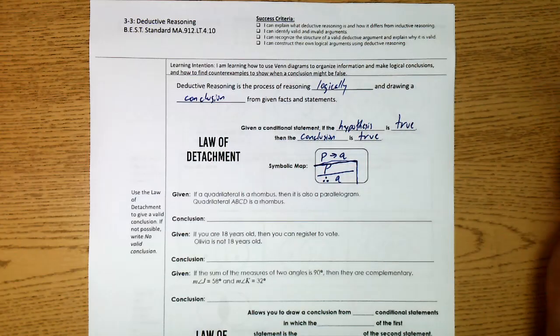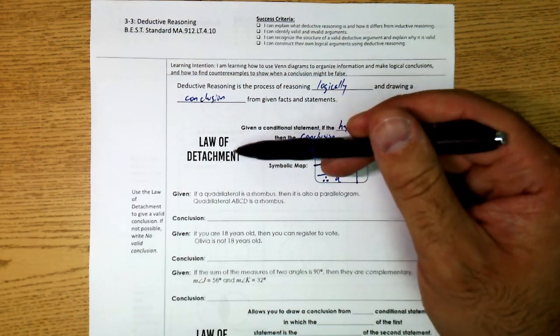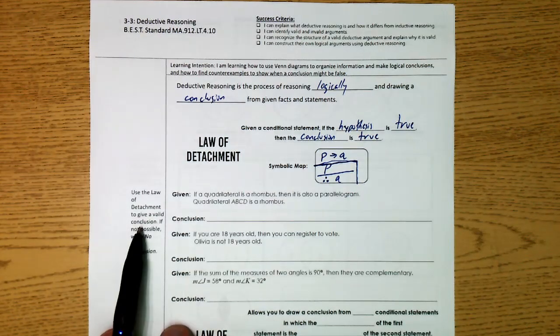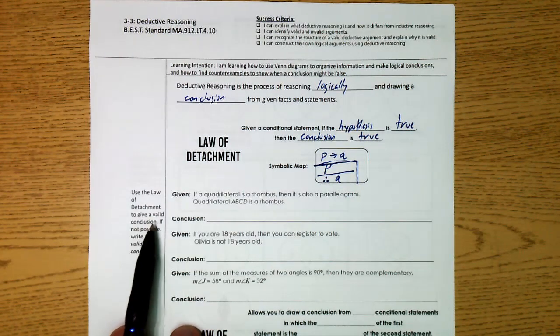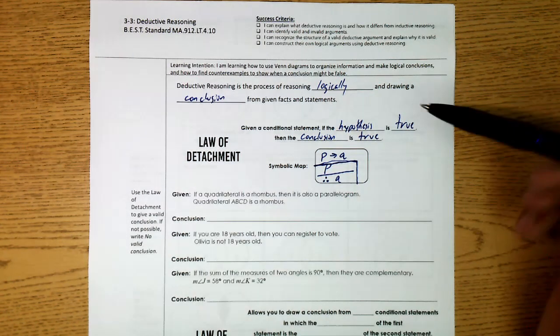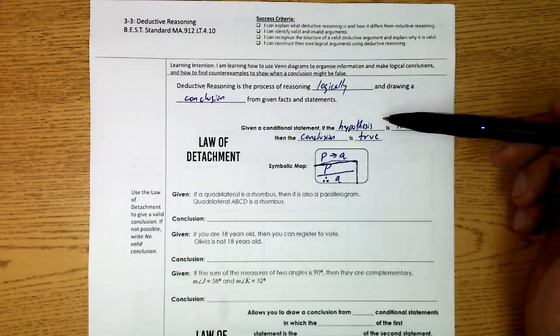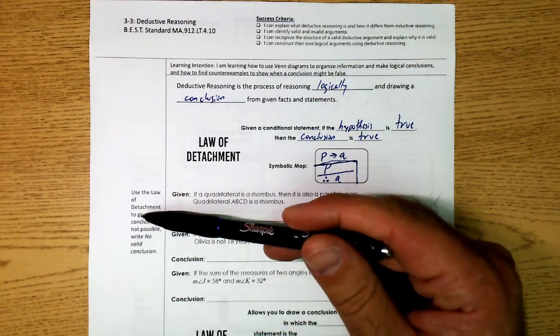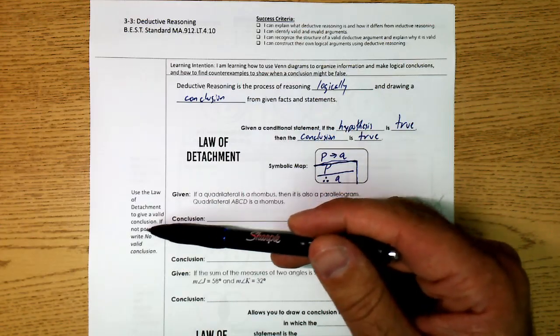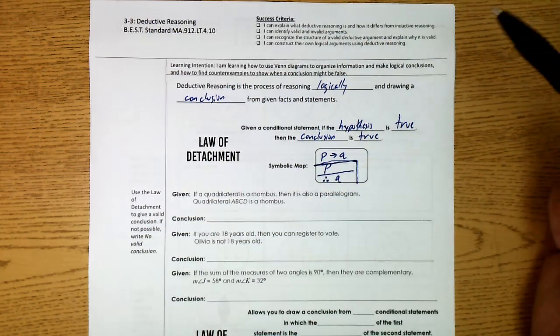That's how it's written. So again, when we're looking at law of detachment and we're trying to figure out if something is valid, if the hypothesis is true, the conclusion is true. So, use the law of detachment to give a valid conclusion. If not possible, write no valid conclusion.